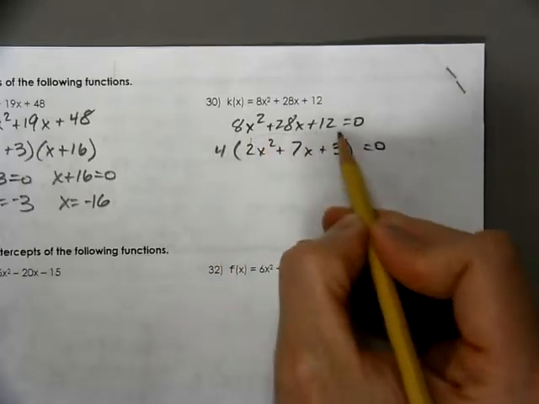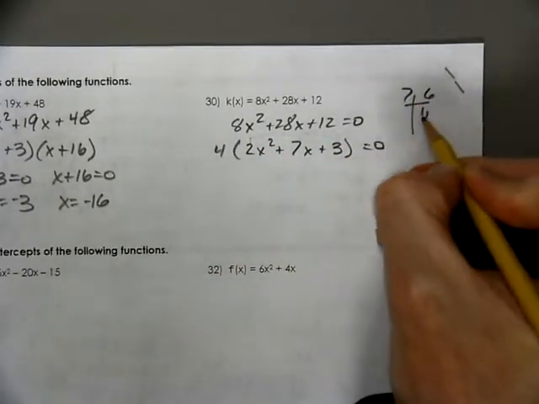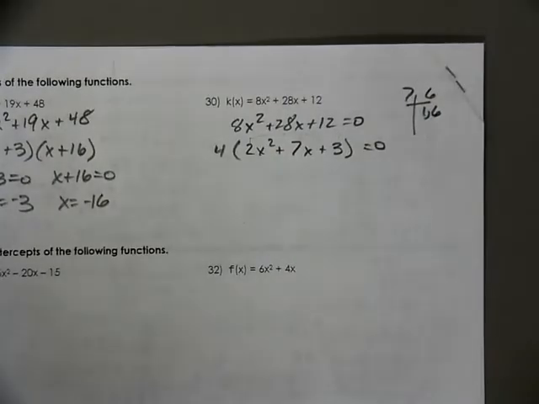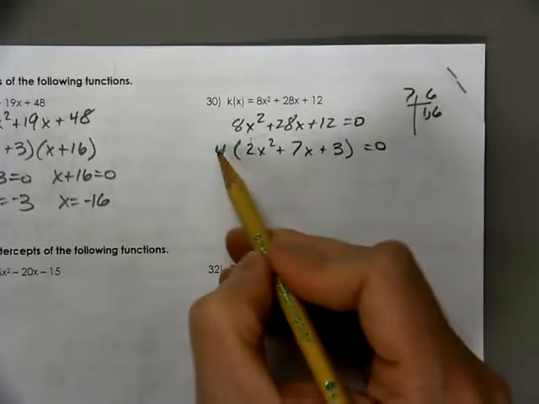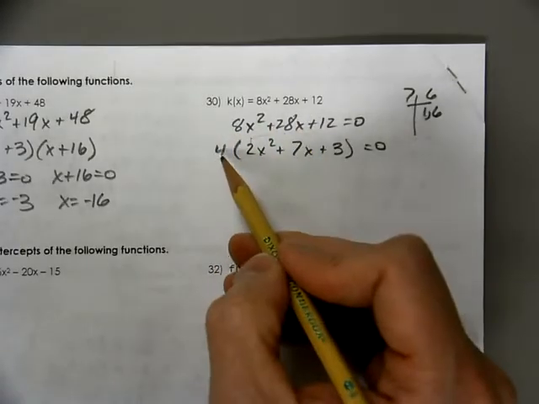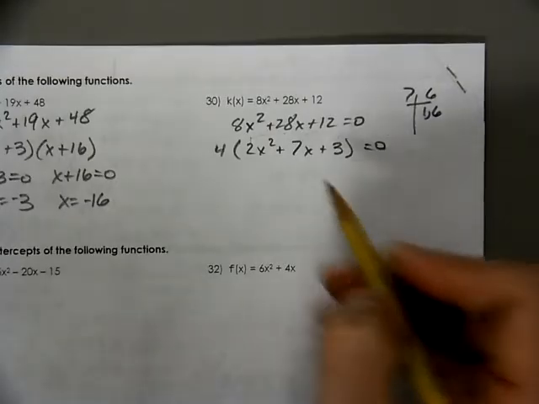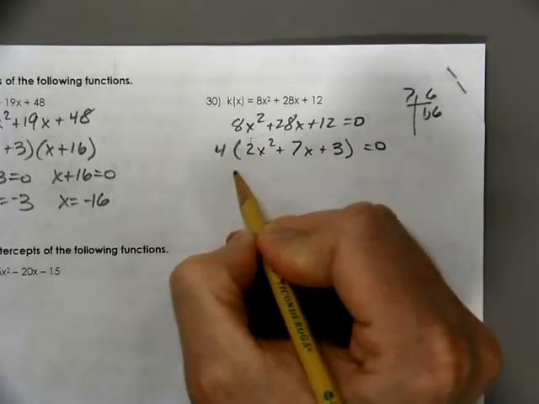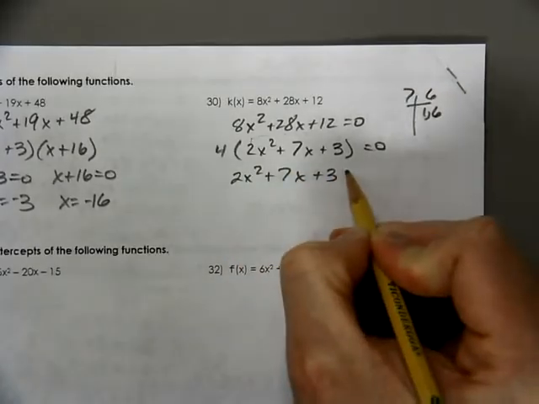And if we look at 2 times 3, that gives us 6. That adds to be 7. That's, of course, 1 and 6. So factoring this is pretty nice. If we're solving, we really don't need what we factored out. We could divide by 4, and that makes it become just 0 on the other side. So we're going to take our 2x squared plus 7x plus 3.